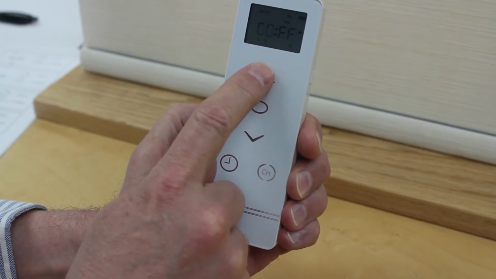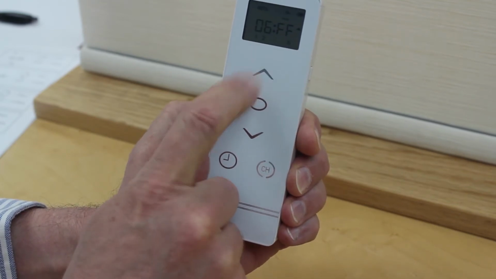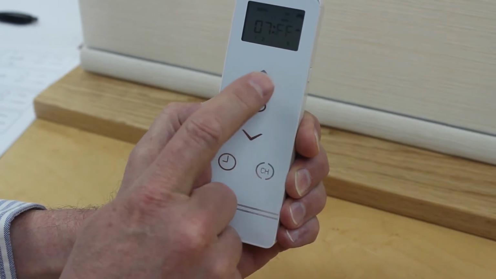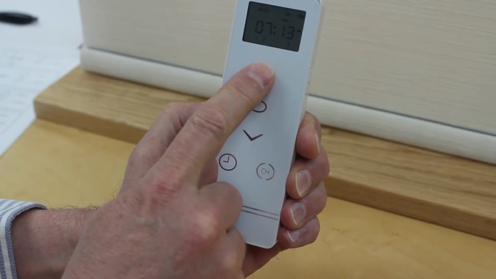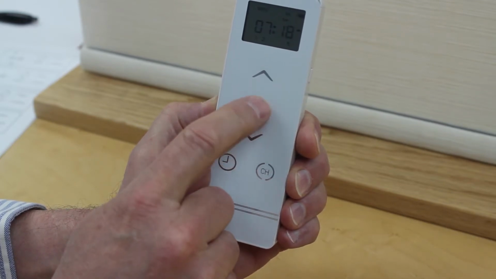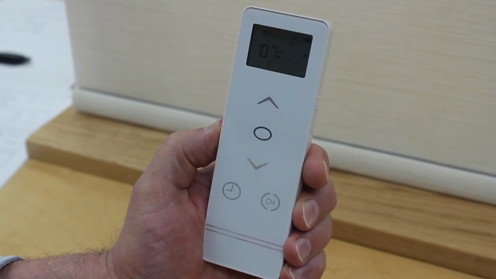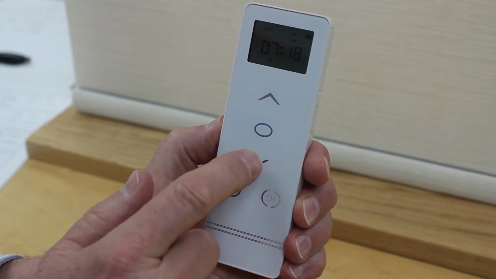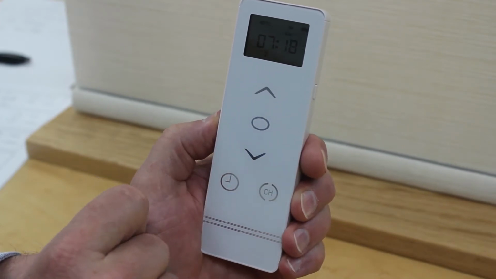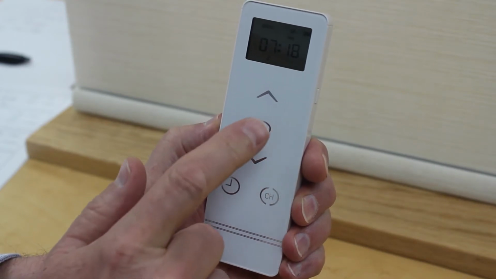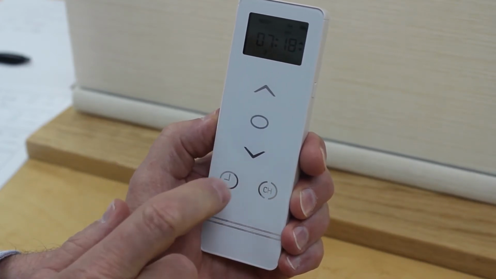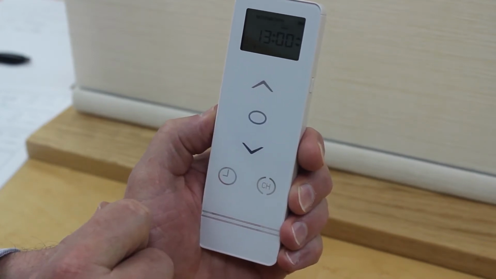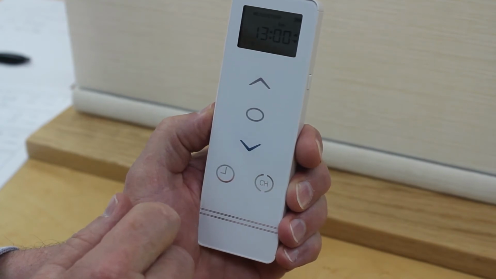So I'll scroll to 7 o'clock, lock that in, go to the minutes, scroll to 18. After setting the minutes, hit the stop button to move on to the shade operation. In this case, I'll select that it goes to the favorites position. At that point, I lock it in with the stop button, and by holding the clock down for 3 seconds, it flashes, locks in that setting, and moves on to the next programmed channel.